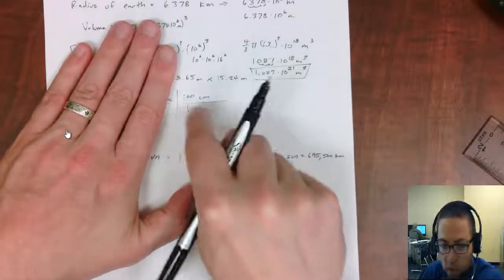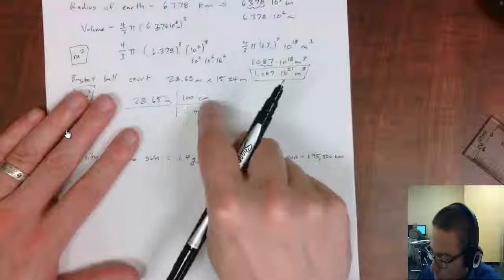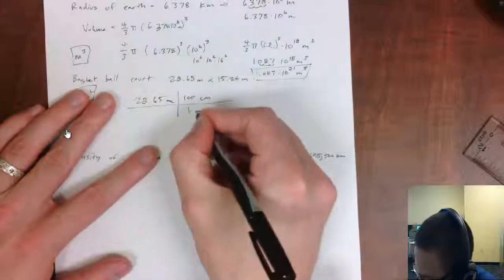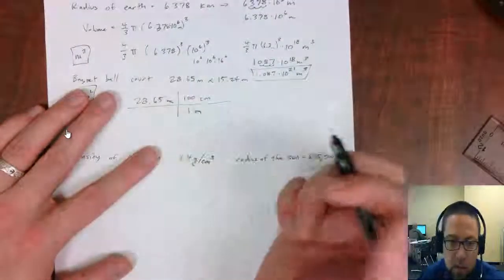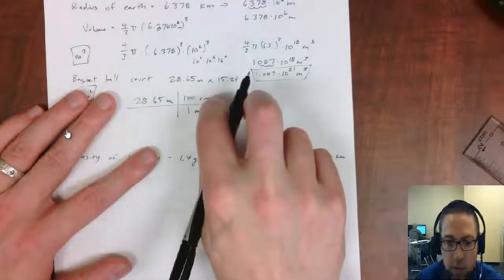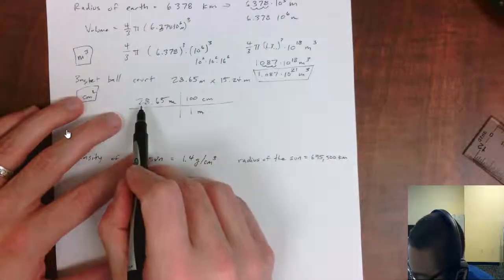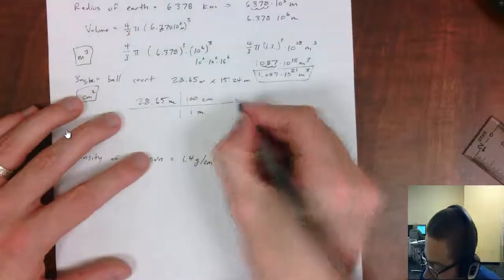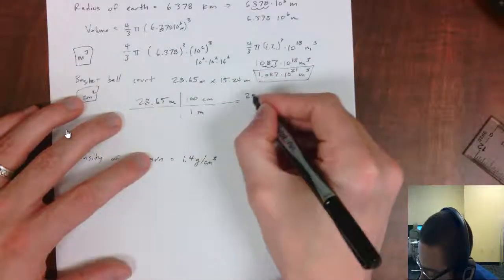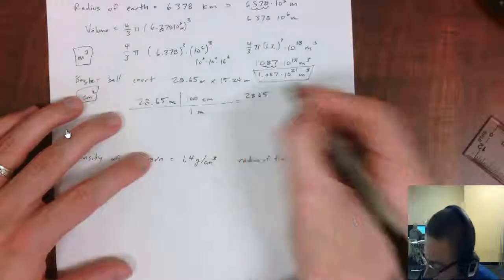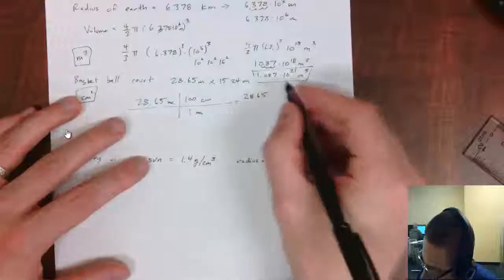So this is just like a 1. So all I'm doing is getting rid of meters. I divide meters by meters and get rid of it, and I turn it into centimeters. So this is a little trick that I use for conversions. So now I just do 28 times 100, which I can do in my head. It's 2,865.